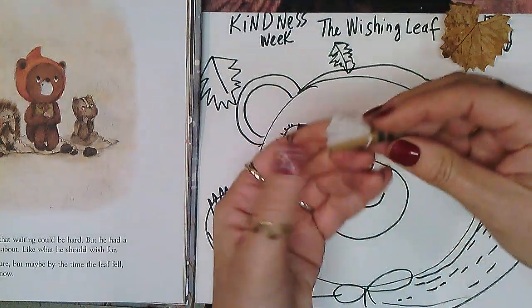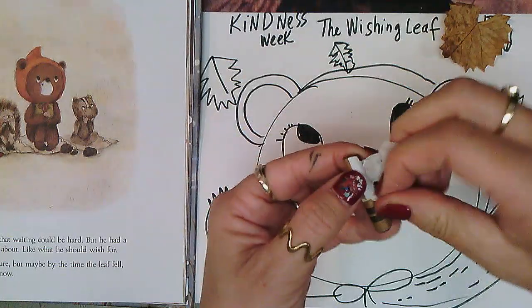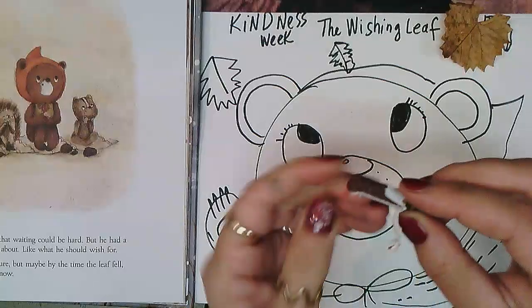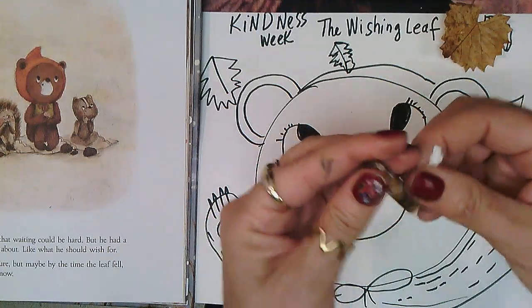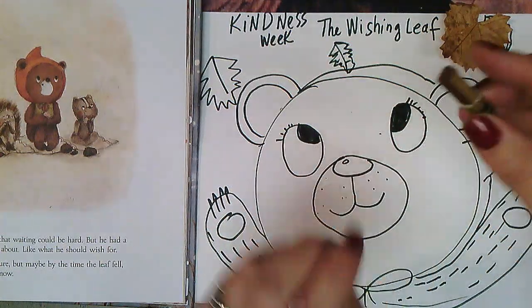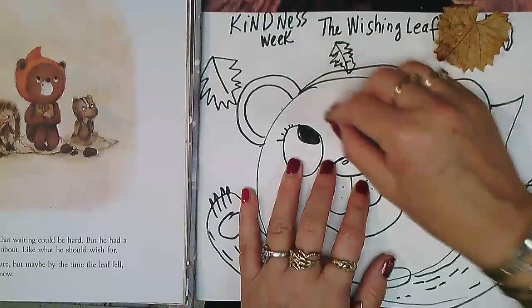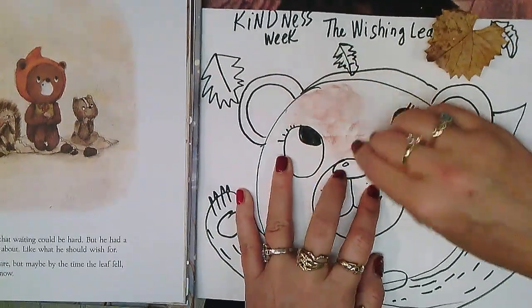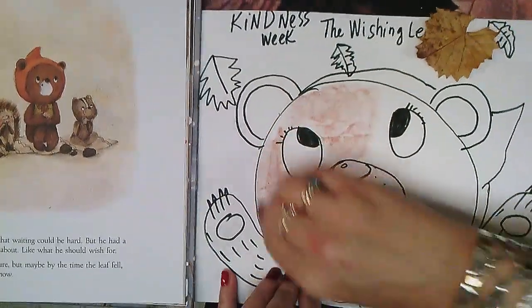So I am going to peel a crayon because when I peel it, it's going to give me nice textures if I use it on the side. So I'm going to find a brown crayon and I'm going to peel it a little bit. You don't need to peel it all the way, just one side like this. And then you're going to rub it like in circles around where you want the brown fur to be.